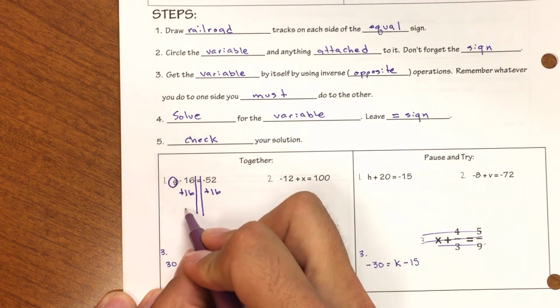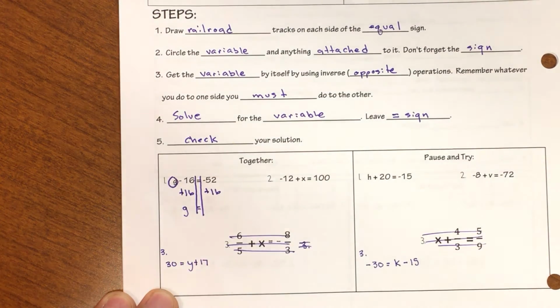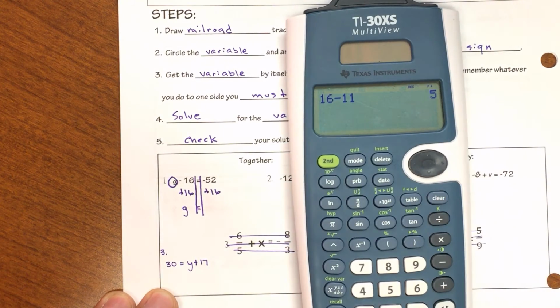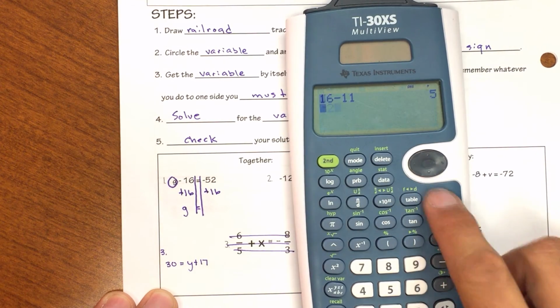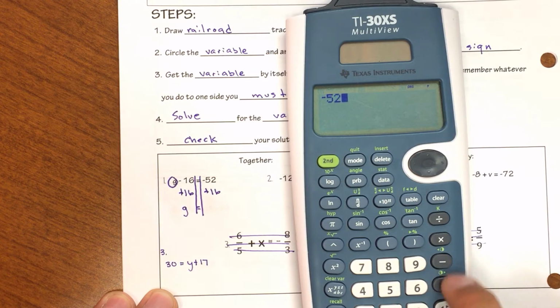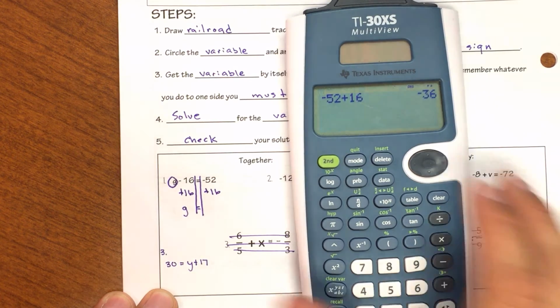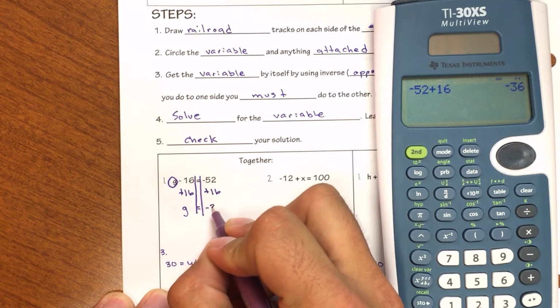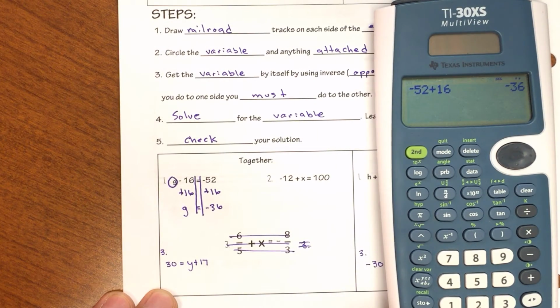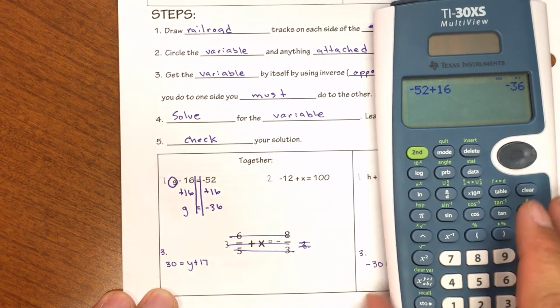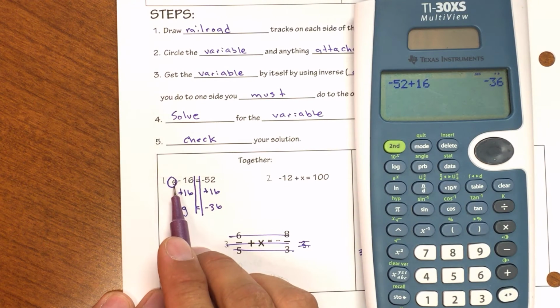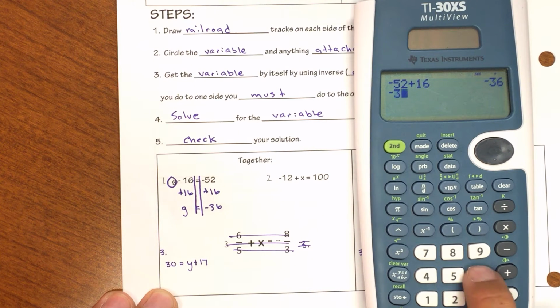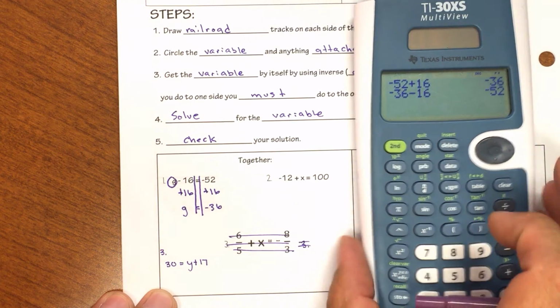And on this side, that leaves me with g is equal to negative 52 plus 16. Gives me negative 36. So I think that g is negative 36. But I want to make sure, so I'm going to put it back in where my g is and see if I get the answer that I want. So instead of g, I get negative 36 minus 16, and I want it to equal negative 52. And it does, so I did the math correctly.